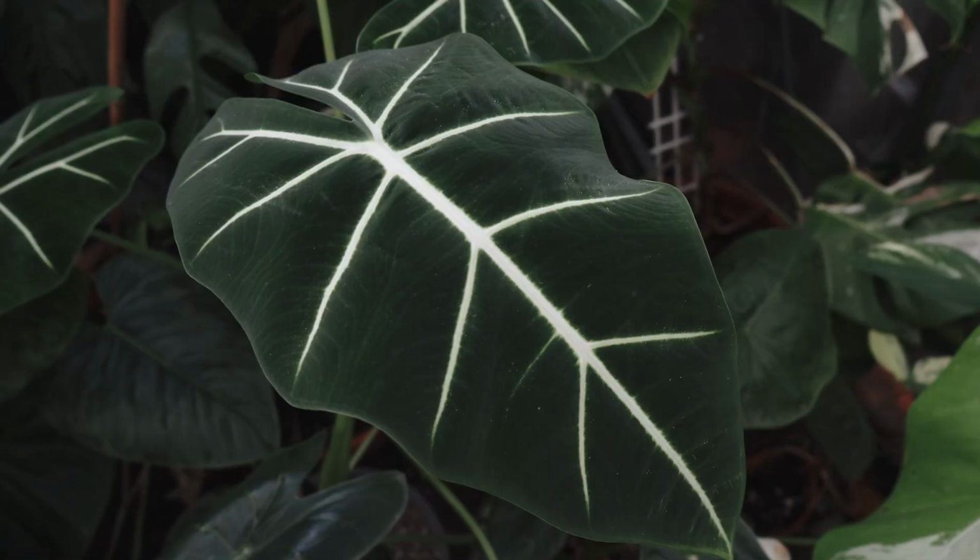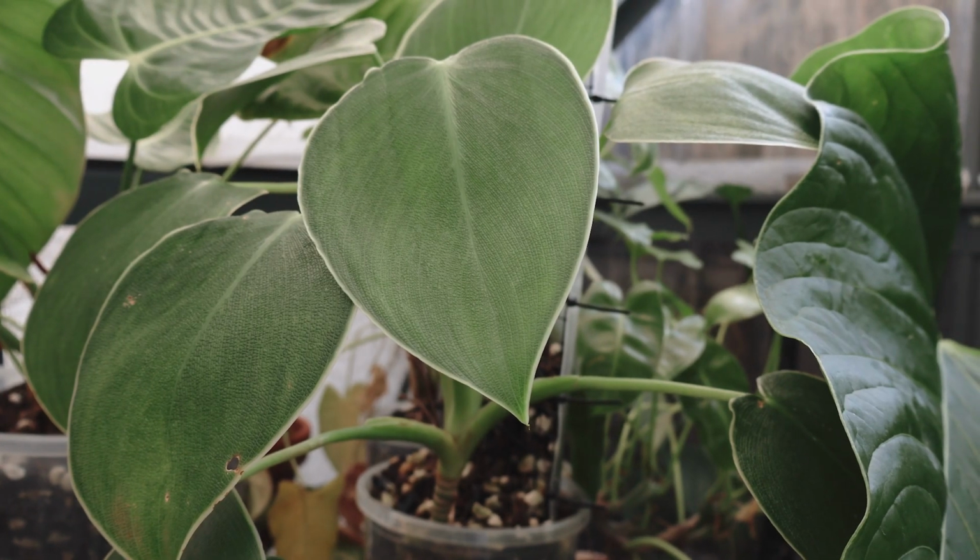Now when we are talking about the veins of the plant, these can come contrastly or non-contrastly to the leaf blade itself. So here you can have the main vein, which is normally in the leaf, just right through the center, the biggest vein, of course.